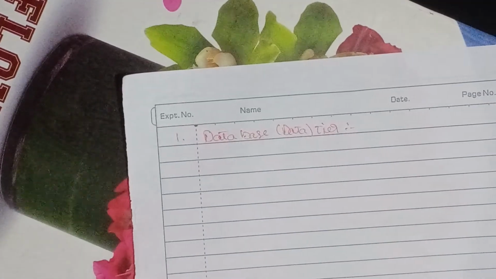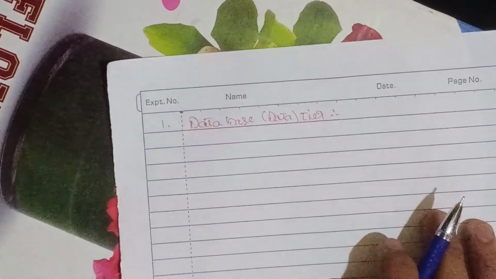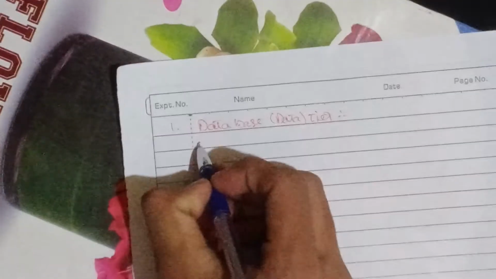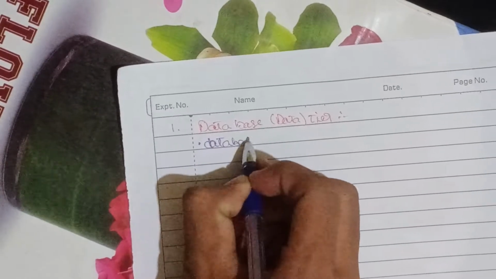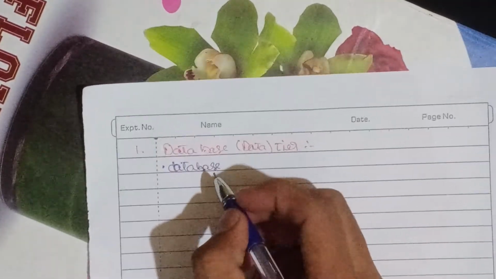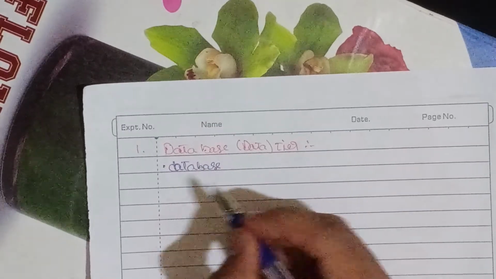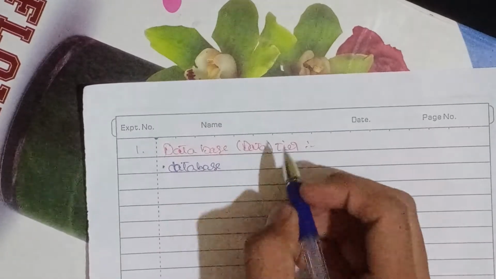What is stored here? The database resides along with its query processing language.